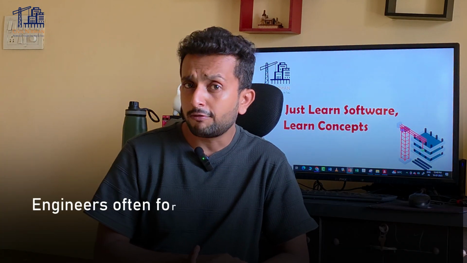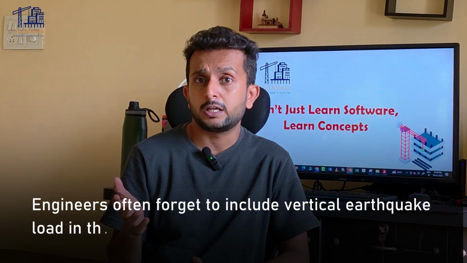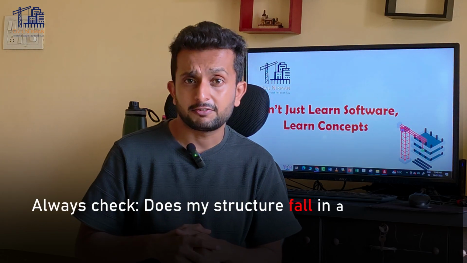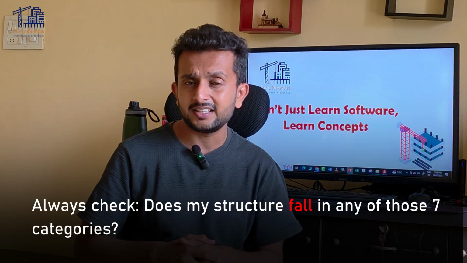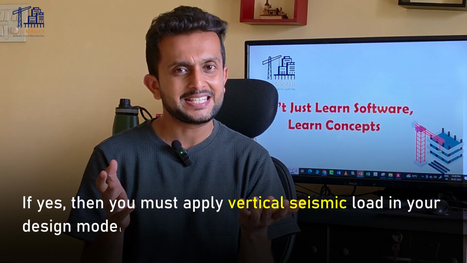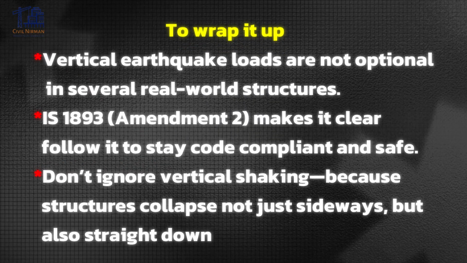See, engineers often forget to include vertical earthquake loads in their load combinations. So always check, does my structure fall in any of those 7 categories? If yes, then you must apply vertical seismic load in your design model. And to wrap it up, vertical loads are not optional in several real-world structures. IS 1893 Amendment 2 makes it clear, follow it to stay code compliant and safe. And don't ignore vertical shaking because structures collapse not just sideways but also straight down.